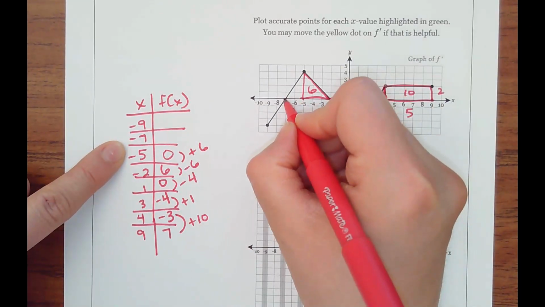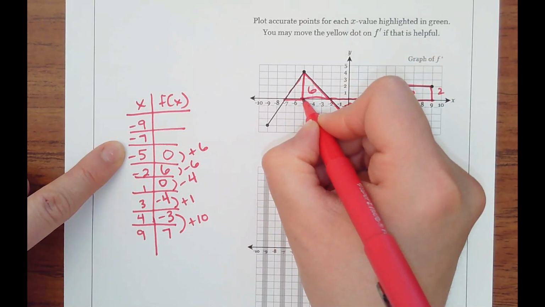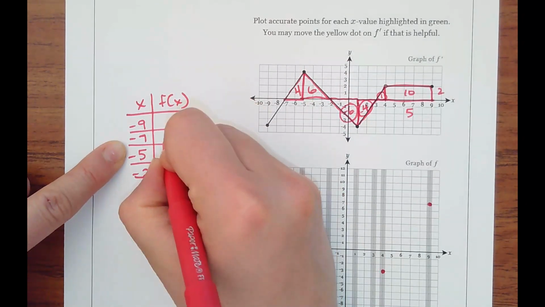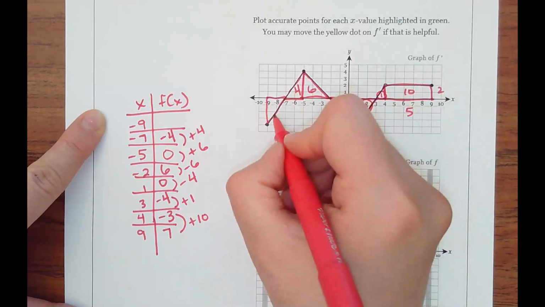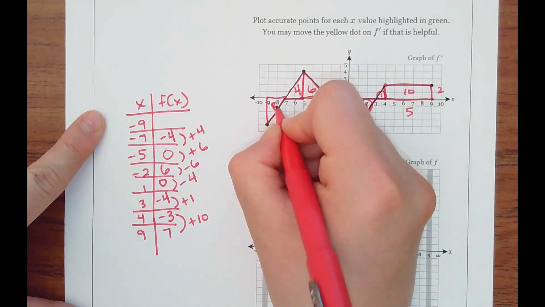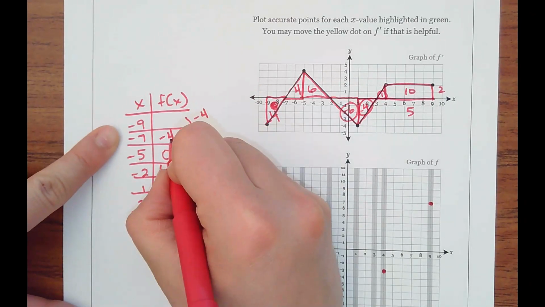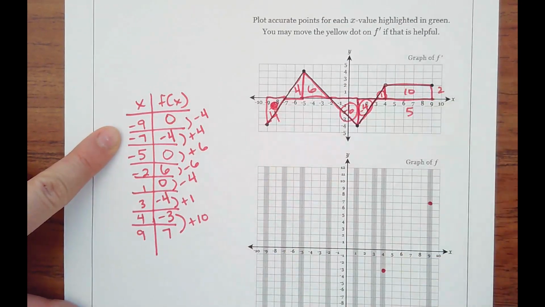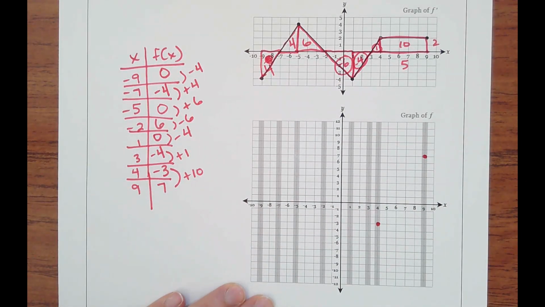Go -7 to -5, sorry. That's 2 times 4 is 8. Half of 8 is 4. I'm going to 0 minus 4 is -4. And then from -9 to -7, that's 1, 2, 3, 4 times 2 is 8. That's 4. -4 plus 4 was 0. So again, it makes sense because these two cancel each other out. So then you would just plot the points over here, and it'll make the curve for you.